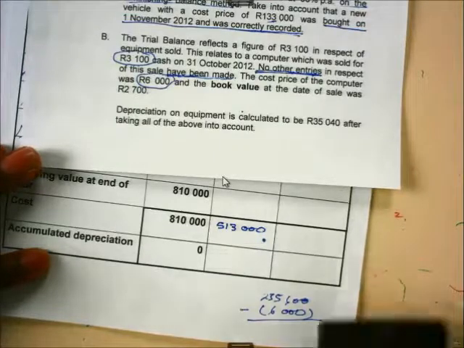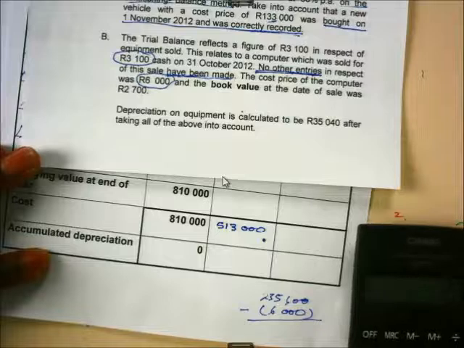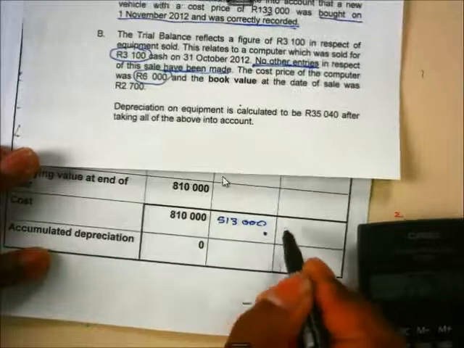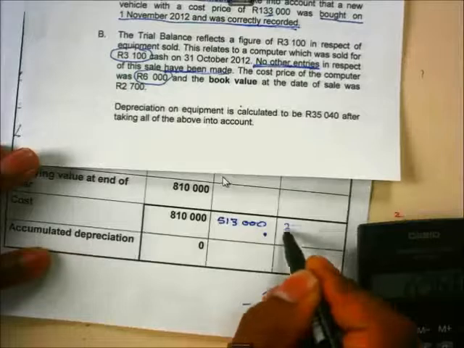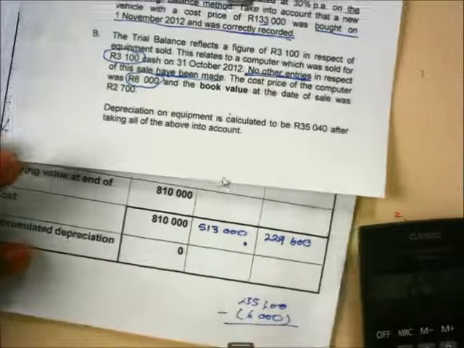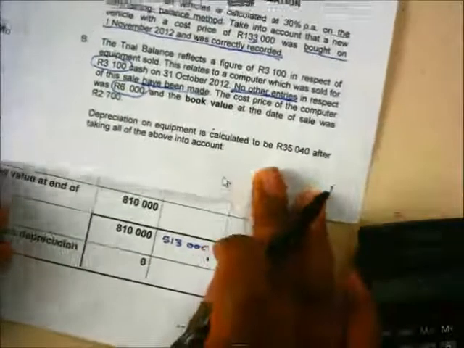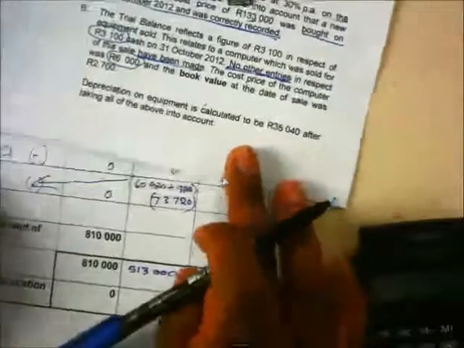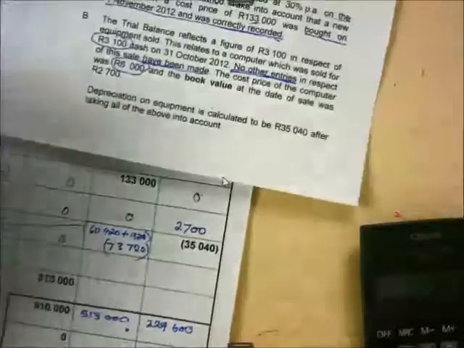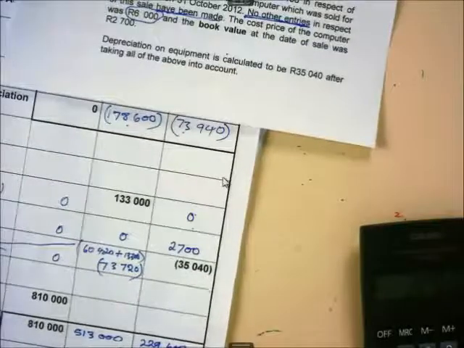And then we have 235,600 minus 6,000. Voila. We have 229,600. Right. Now we have almost all the elements that we need.